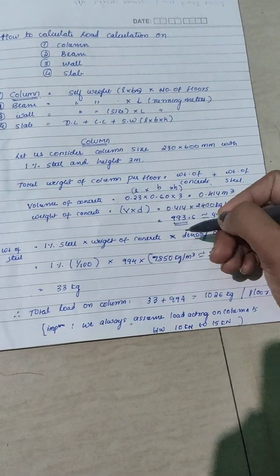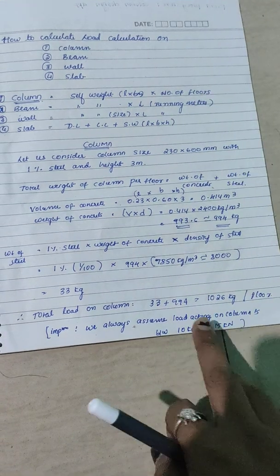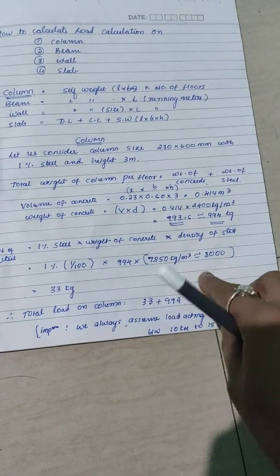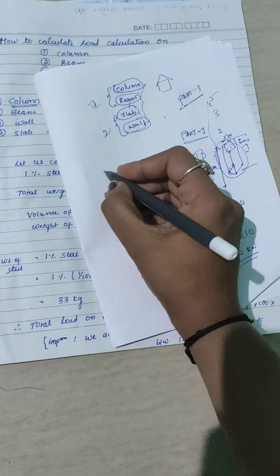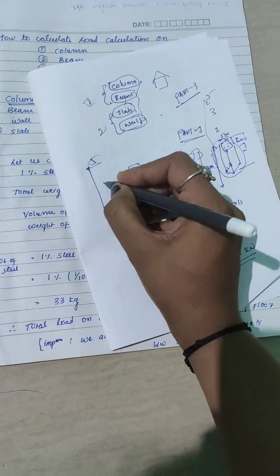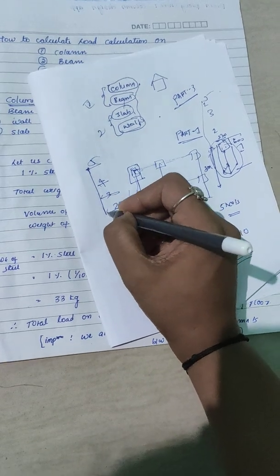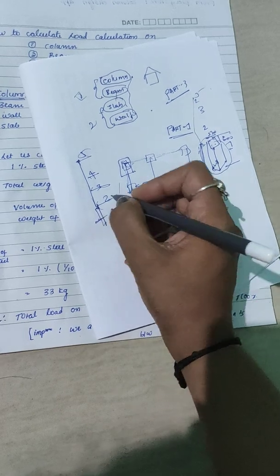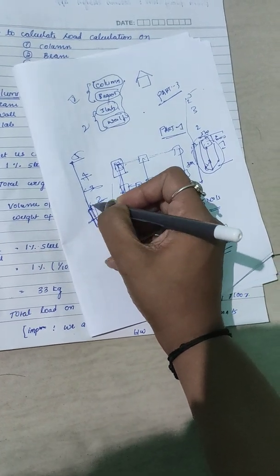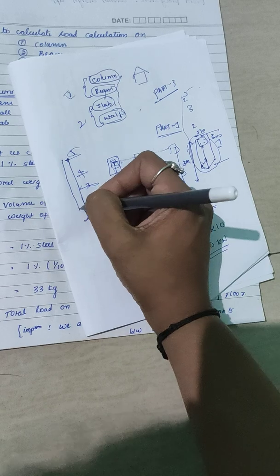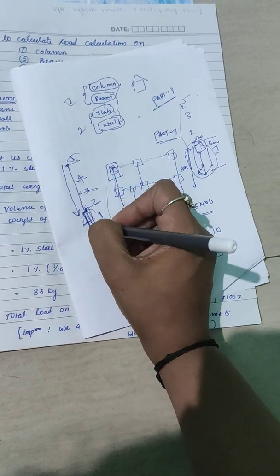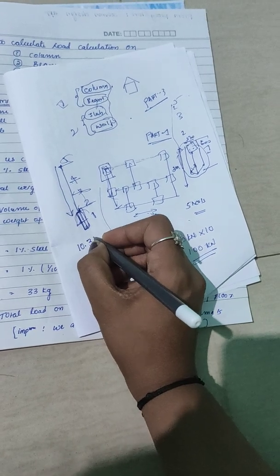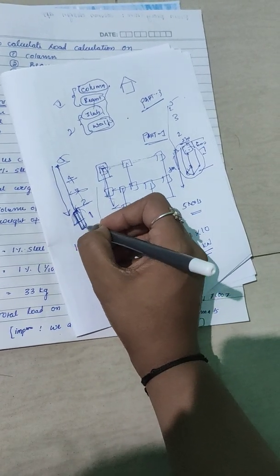Okay, so if you want to calculate for a number of floors, then you need to directly multiply 10.26 into 5. So for example, this is the first floor column that we have considered. Okay, so for this particular column, from the 5 floors, how much weight is being taken, that you should do. If here we got 10.36, for example, that is for a single floor.